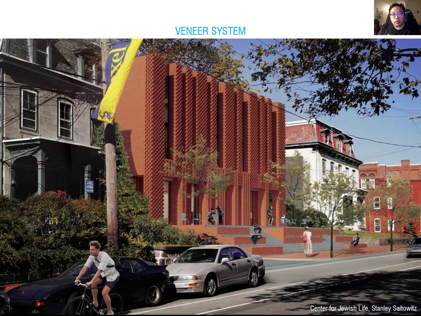So now we talk about this project here. I worked on this project when I worked in San Francisco, for the Stanley Seyrovich. This is the Center for Jewish Life in Philadelphia. We used this brick building because this building is at Drexel University in Philadelphia. So their requirement was to use this brick to match with other university buildings.